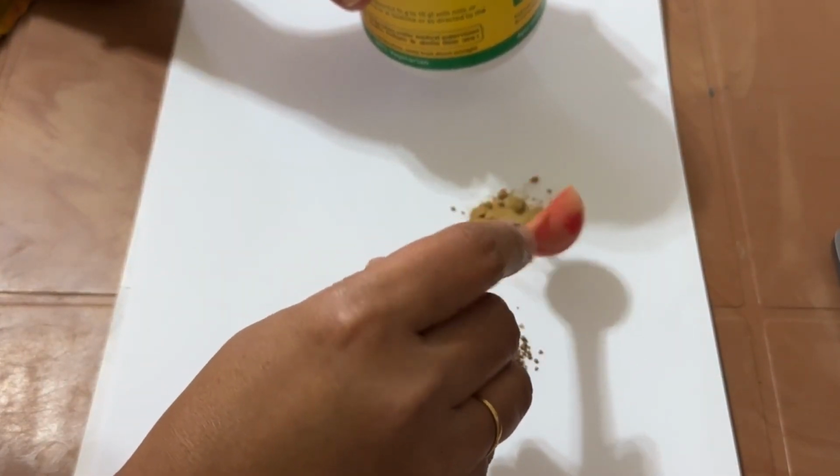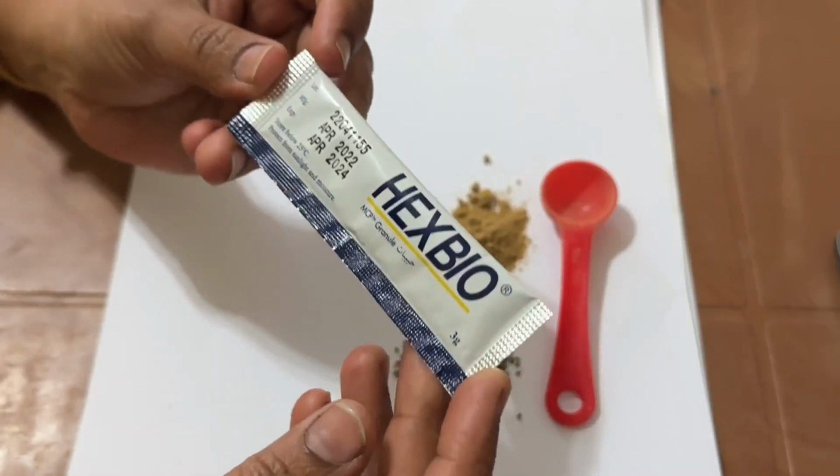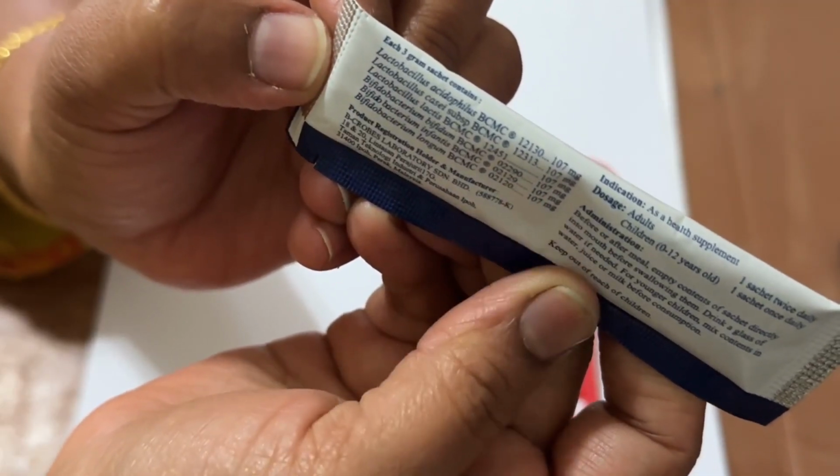So it's a powder formulation. We can have a look. Another is a probiotic sachet I have. The content is 3 grams, as they have mentioned.